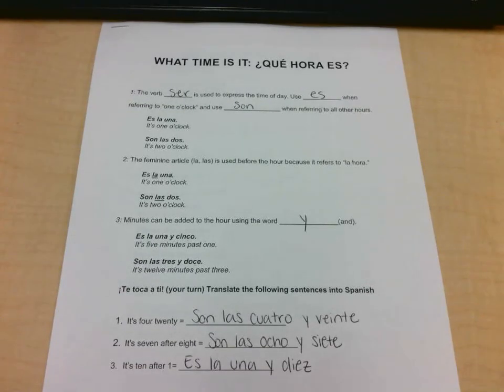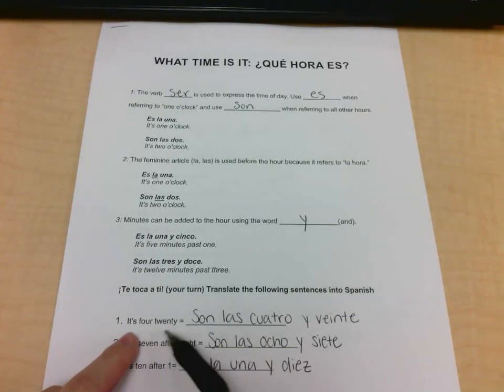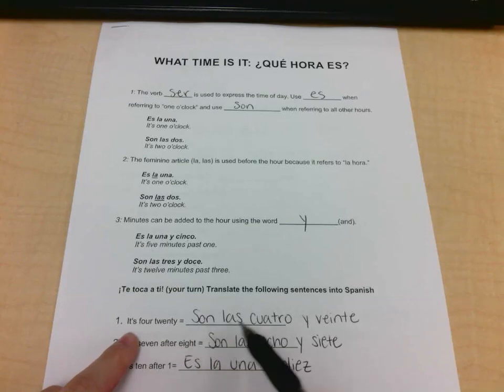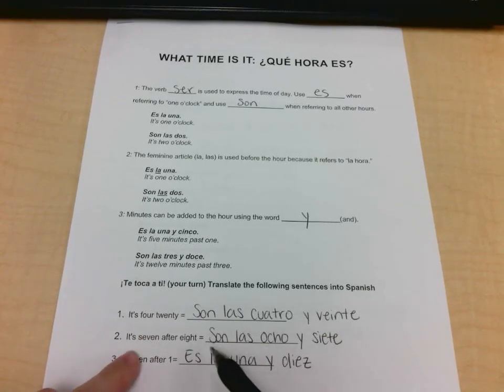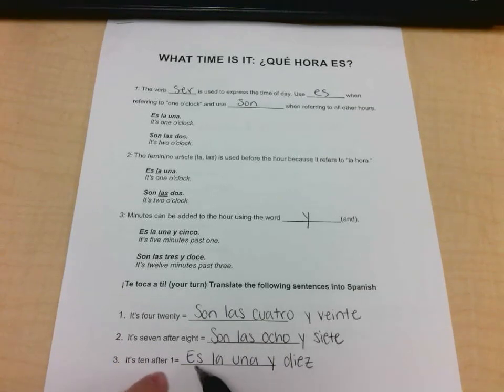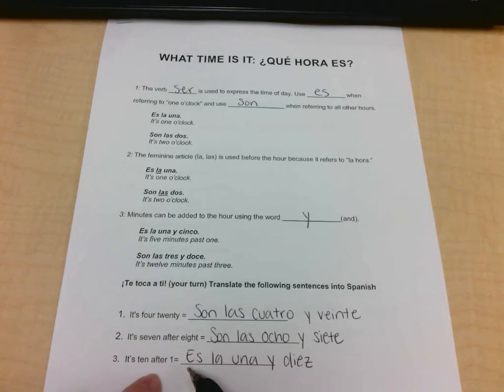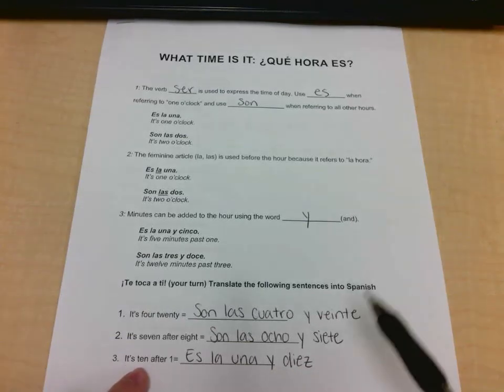Here are your answers. It's 4:20. Son las 4:20. It's 7 after 8, or it is 8 and 7 minutes. Son las 8:07. And then number 3, it's 10 after 1, or it is 1 o'clock and 10 minutes. Es la 1:10. All right, flip over your packets.